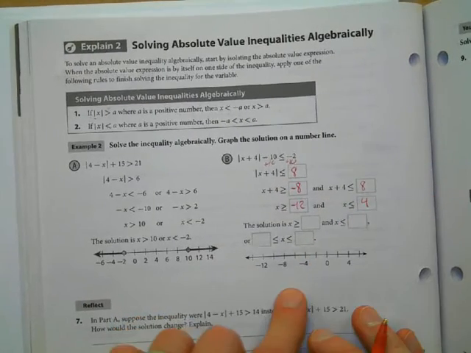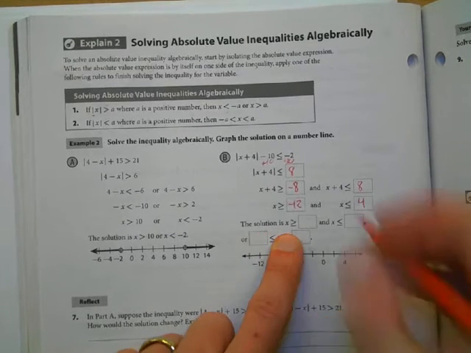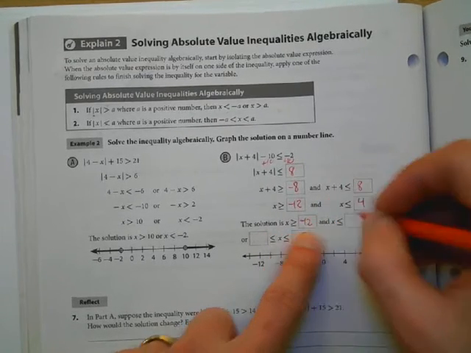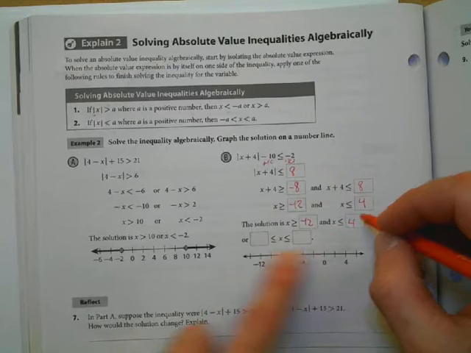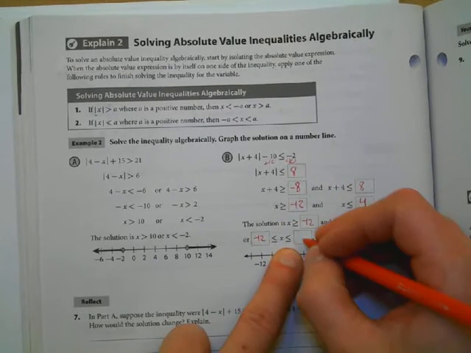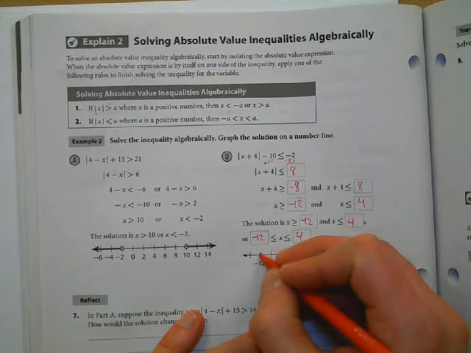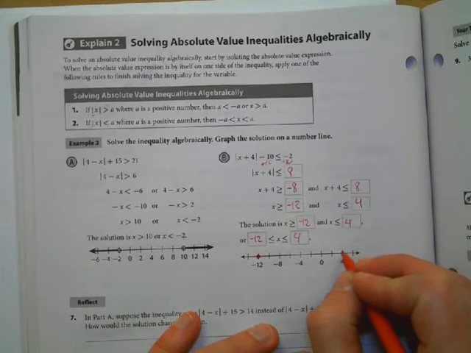And so then to graph this, we'll put a dot on the negative 12, a dot on 4, and then we'll shade between. Shade between. Here for the ors, we ended up going in different directions, and an open circle because it wasn't equal to there. So for the ors, it was different directions, open circle.